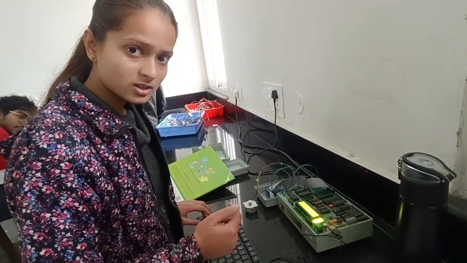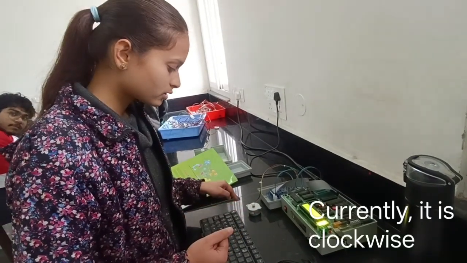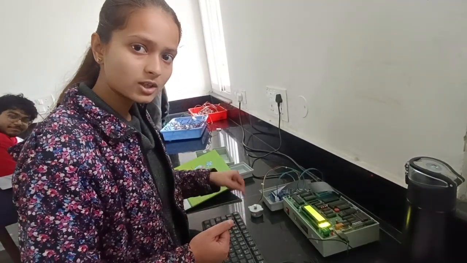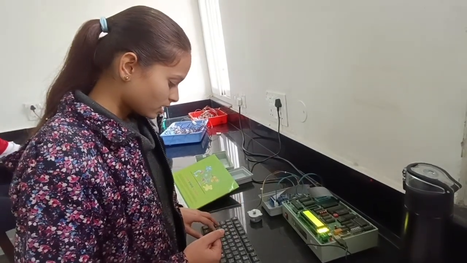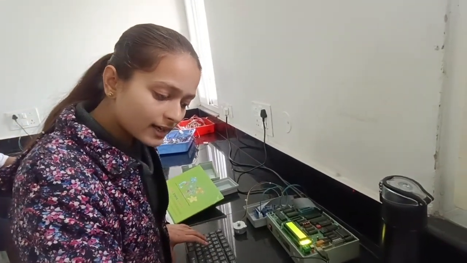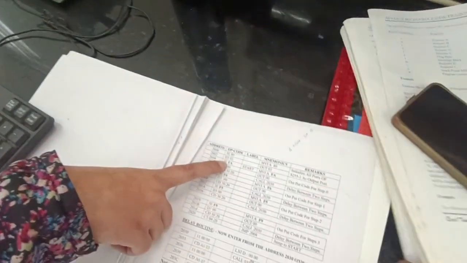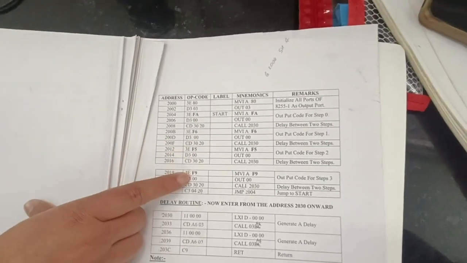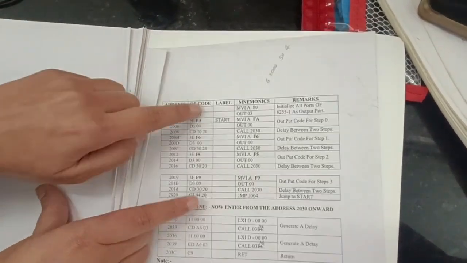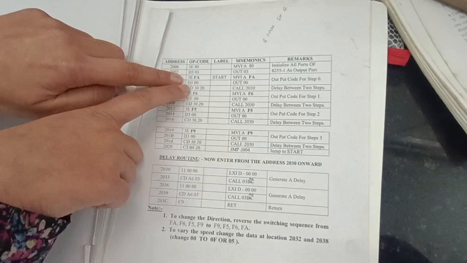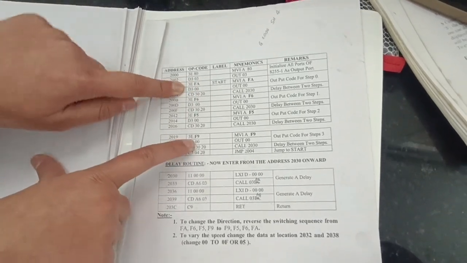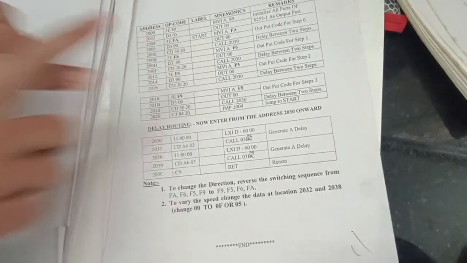Now how to change its direction? If I want to reverse it from clockwise to anti-clockwise, then at these positions we had used the codes FA, F6, F5, F9. We have to reverse it. FA is replaced with F9, FA goes to F9, F6 and F5 will also be interchanged.